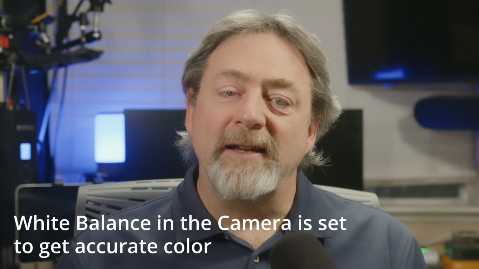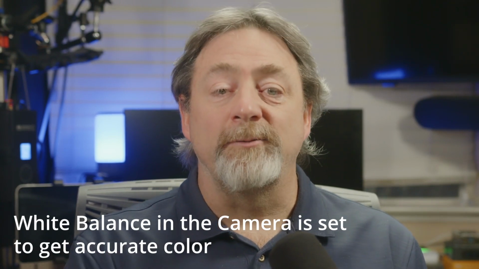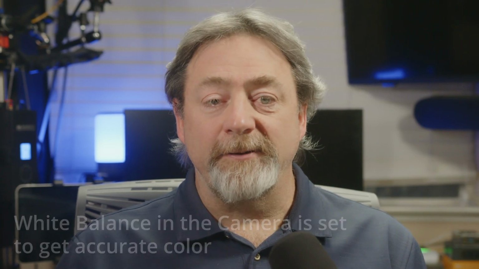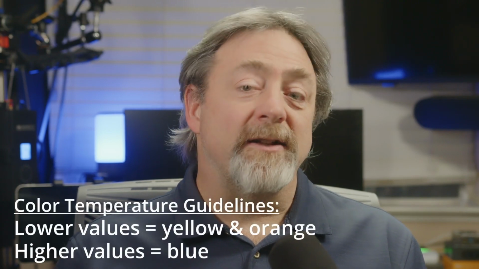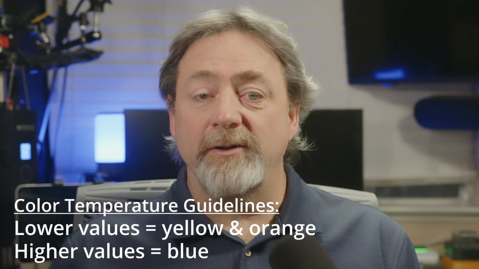Let's have a quick aside about color temperature and white balance. In a video camera, the white balance setting adjusts the color temperature of the camera to match the color temperature of the lighting in the room. This helps accurately represent colors in your video. Generally speaking, the lower color temperatures show up as yellow or orange, and the higher color temperatures tend to show up as blue.